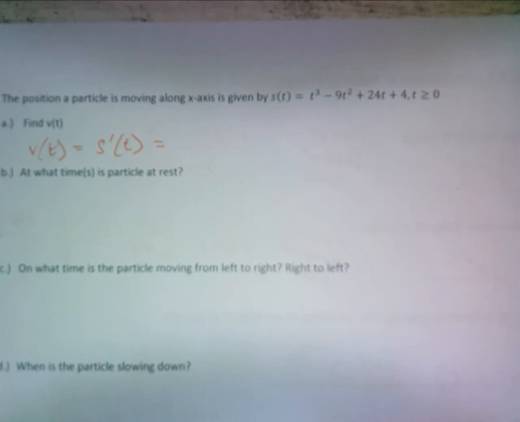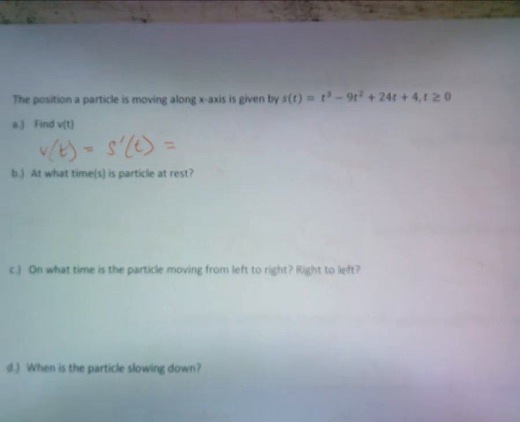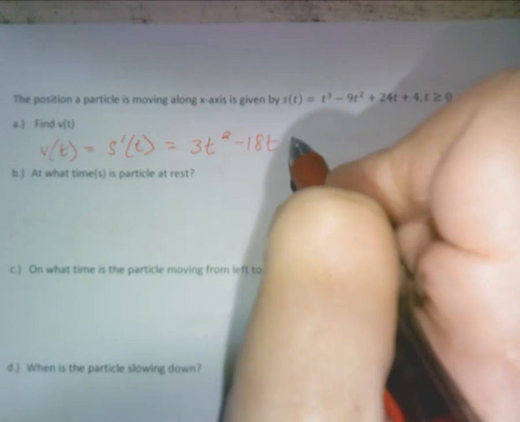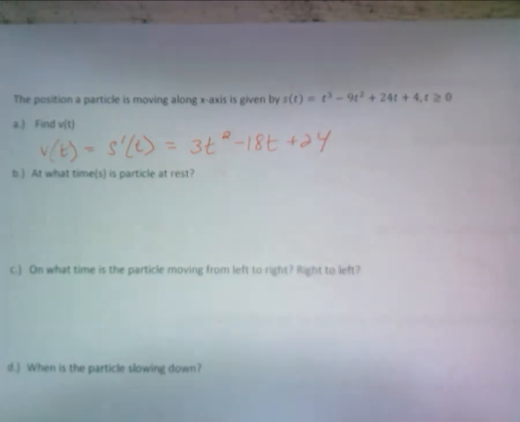So find v of t. What are you going to do to this guy? Take a derivative. Go ahead. So I get 3t squared minus 18t plus 24. Do you all agree? Okay, now remember, this will help you find the velocity at any point along the x-axis of this particle moving, okay?